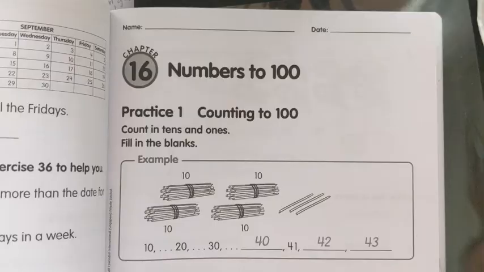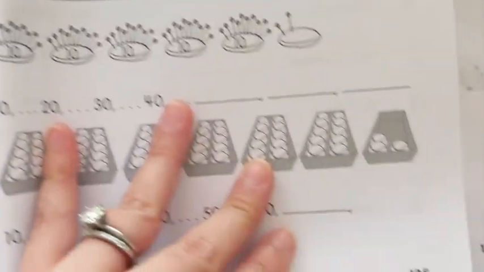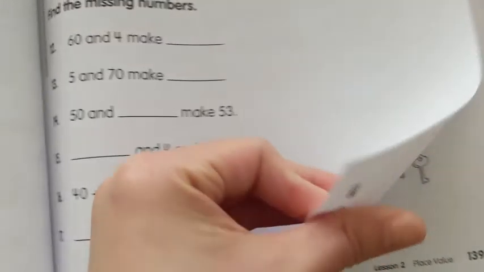Now open up your workbooks. Do pages 135 all the way to 138. Good luck!